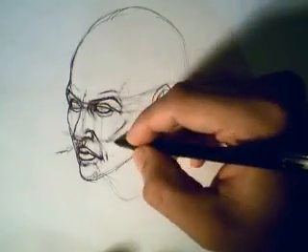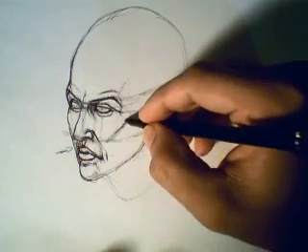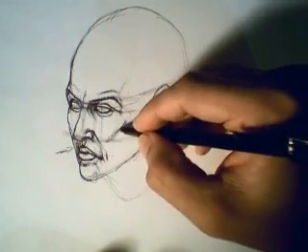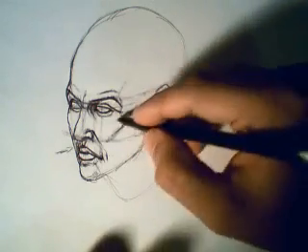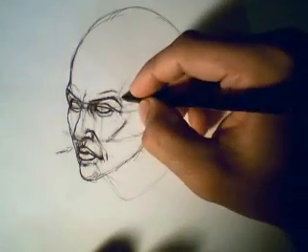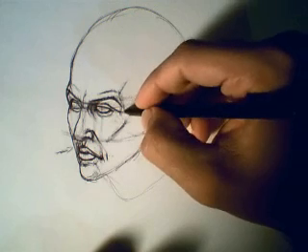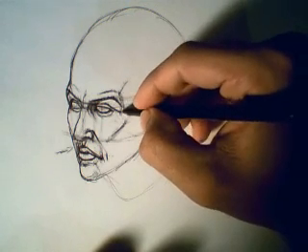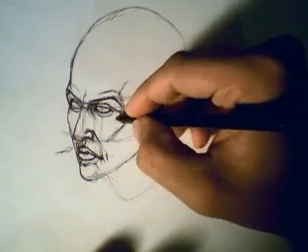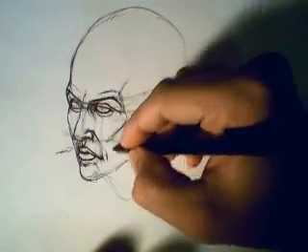Okay, so the other understanding for this is, when you draw the line for the cheek, you also should keep in mind that over here, how this line goes, it hits over here and it bulges out, because this is bulging out.